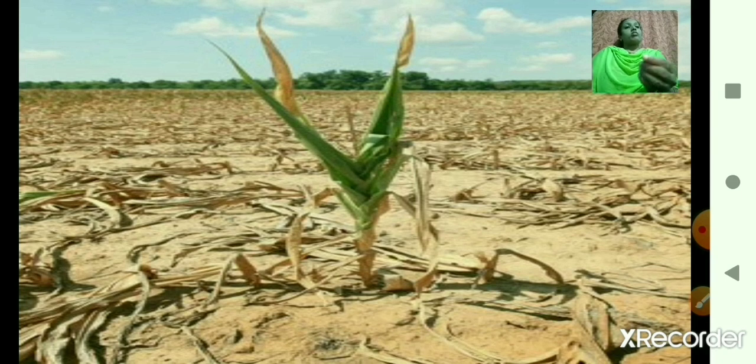Now, due to droughts, farmers do not get enough water to water their crops. As a result, what will happen? Crops will die. Isn't it, children? What does the plants require? Sunlight and water. Sunlight is available but no water. Then due to this, what happens? Yes, the crops will of course die.